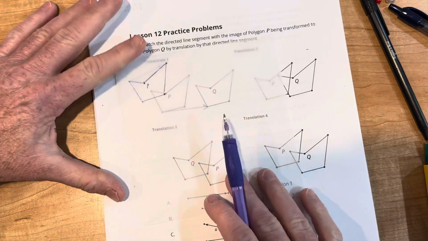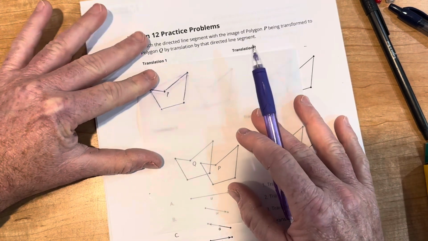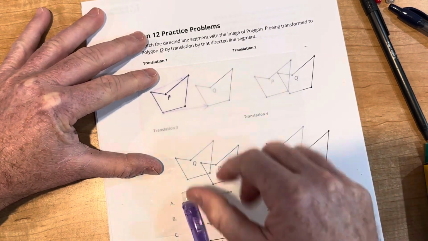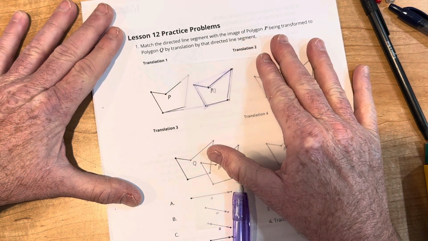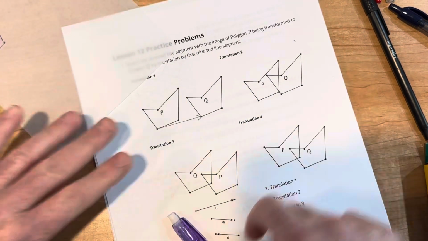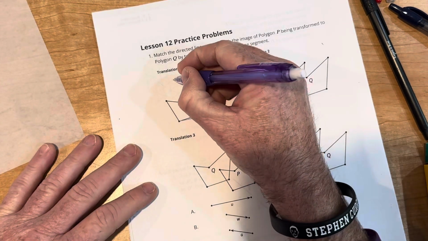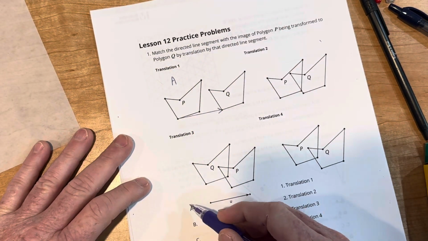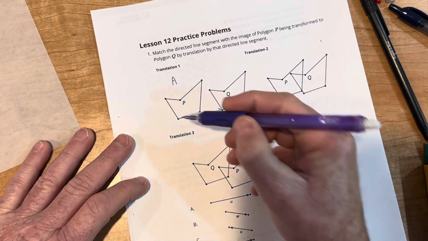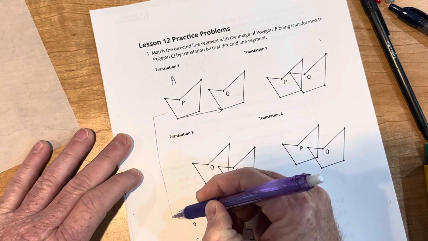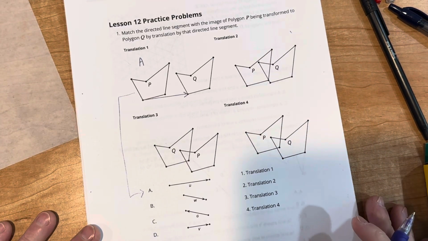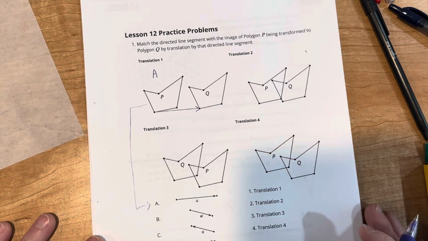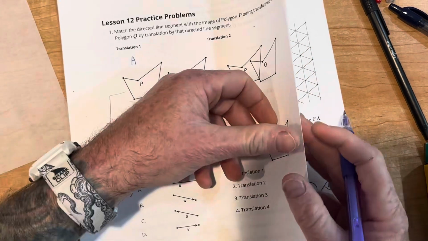Because in a translation, you need to describe the directed line segment. And as you can see, there it is. So this one's going to be A, right? So you got to match all 4. Okay, let's go to number 2.